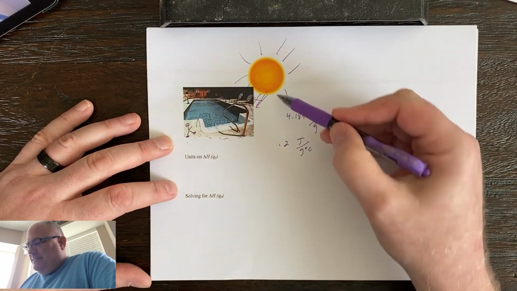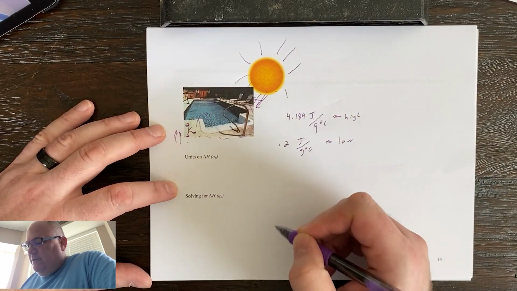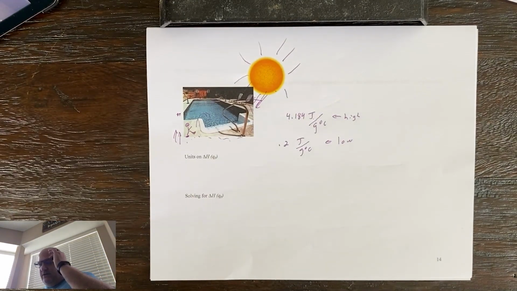0.2. So that means that same sun heating up the concrete is going to jack up the temperature huge on the concrete, where it's not going to jack up, these are little arrows, the temperature quite as much on the water.